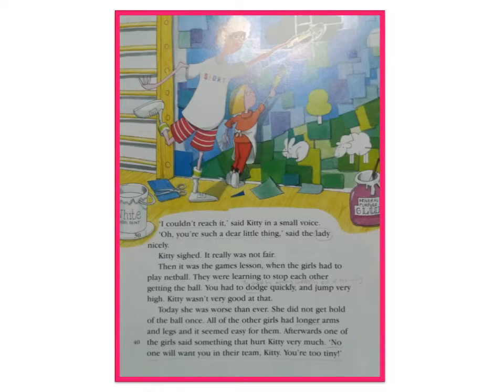She did not get hold of the ball once. All of the other girls had longer arms and legs, and it seemed easy for them. Afterwards, one of the girls said something that hurt Kitty very much. "No one will want you in their team, Kitty. You are too tiny."